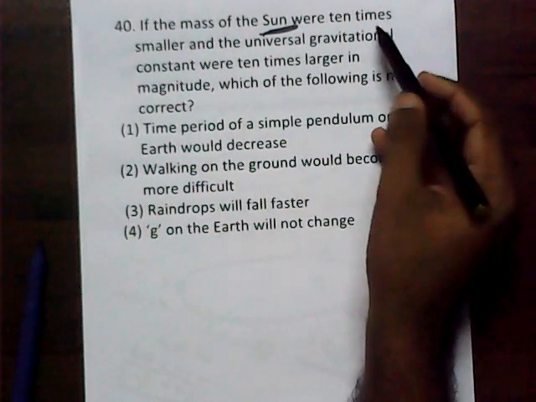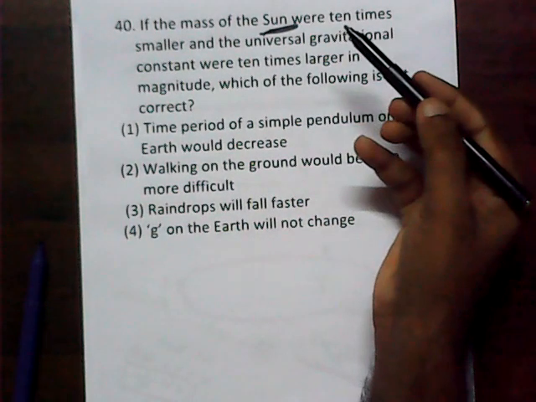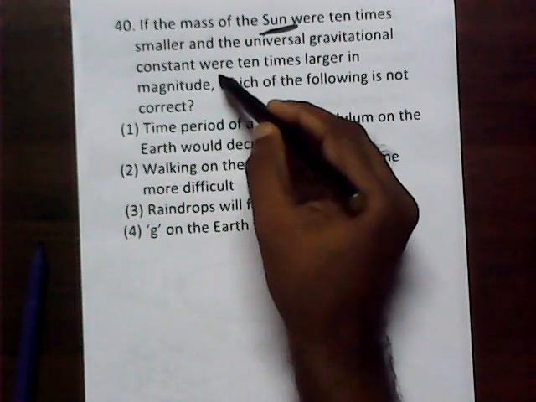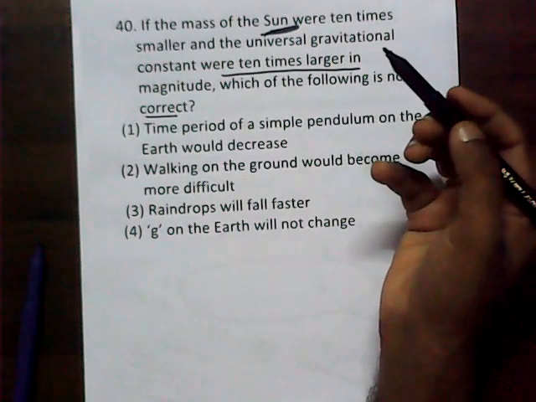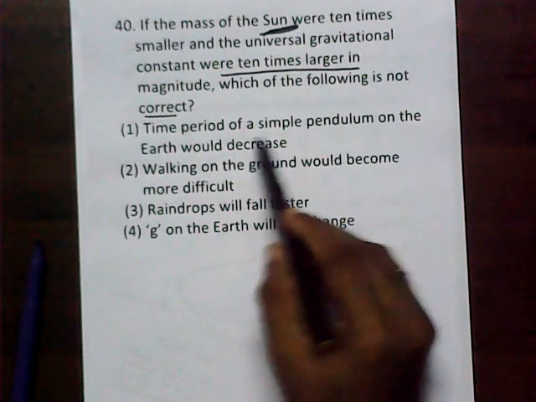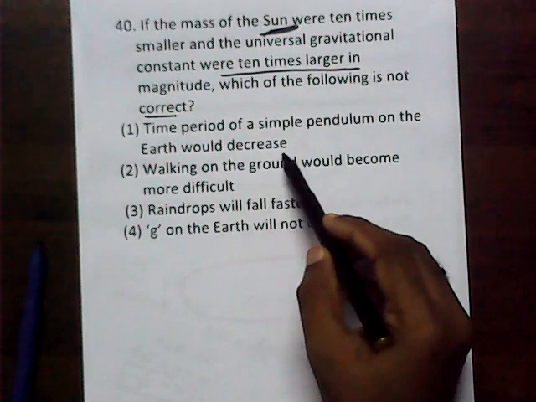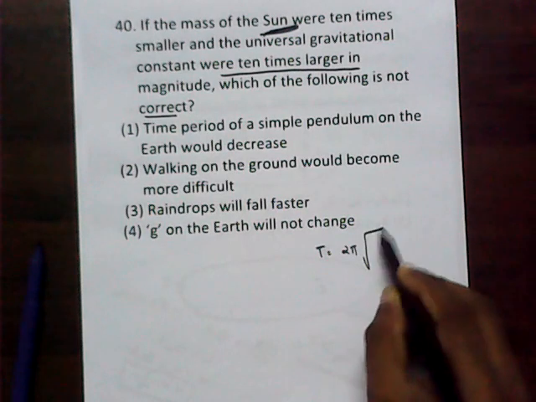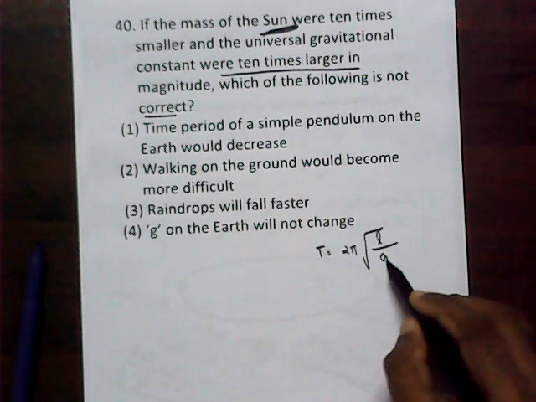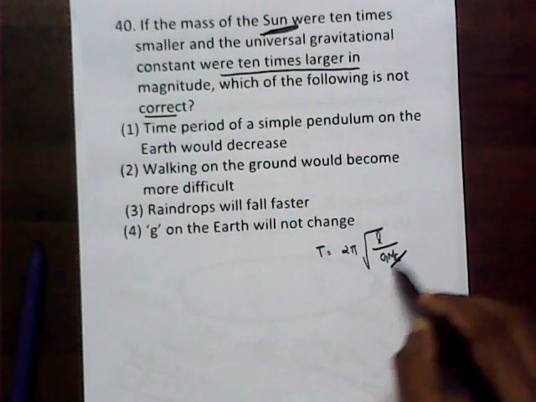If the mass of the sun were 10 times smaller and the universal gravitational constant were 10 times larger, then which of the following is not correct? The time period of a simple pendulum on the earth would decrease. The time period is equal to 2 pi into root of L by g. g is G into mass of earth by r square.